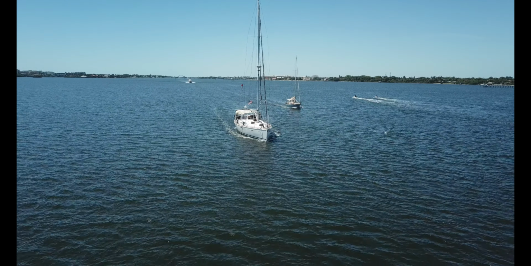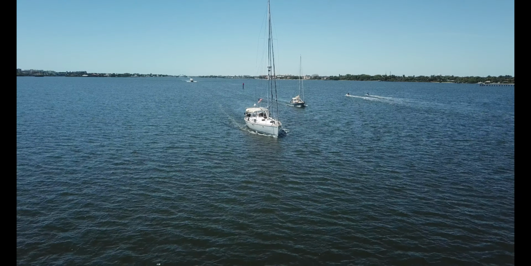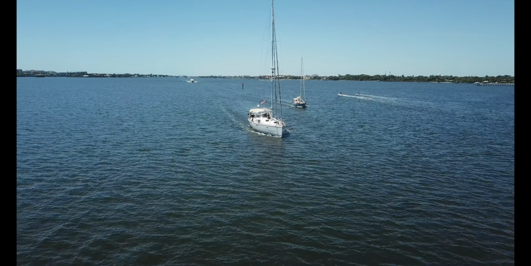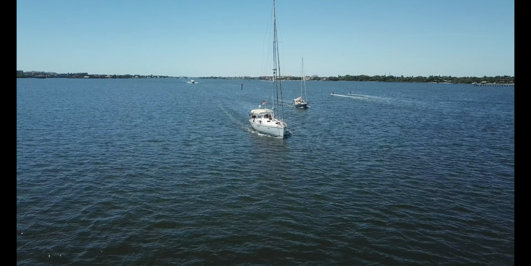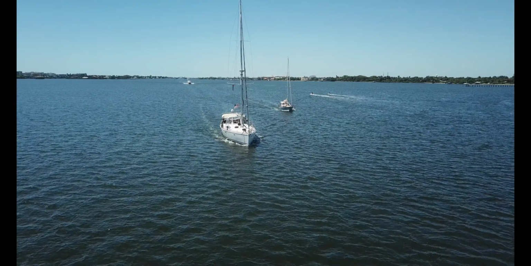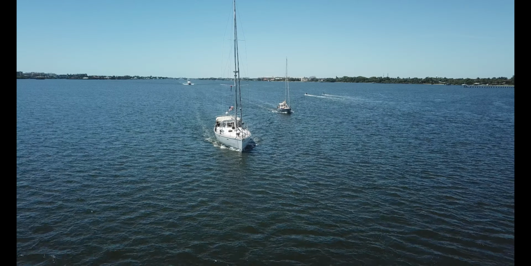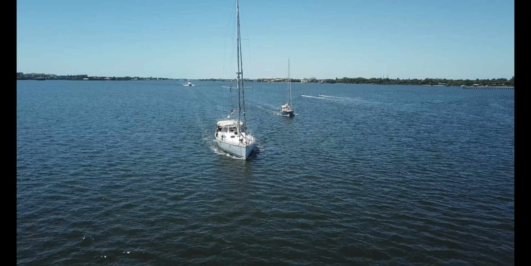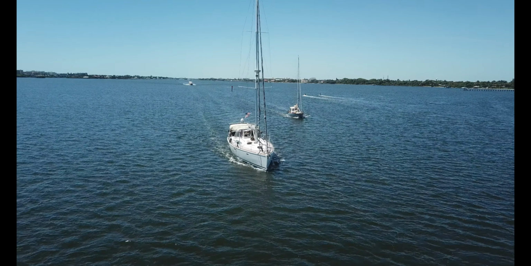So here I'm actually in front of the boat and I'm backing up, just getting a full view of what's happening in front of me. And it's a nice view. But guess what? I know the bridge is coming up, so I decide to go to the side so that I can get behind the boats and change my perspective.